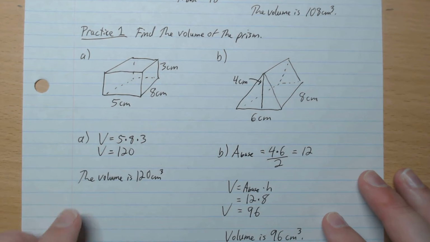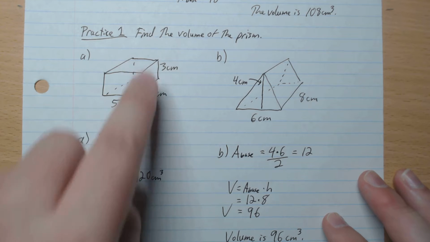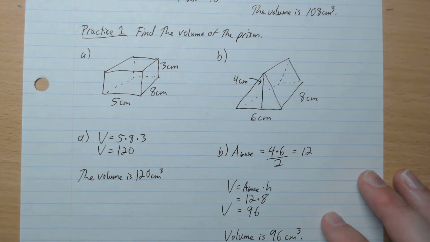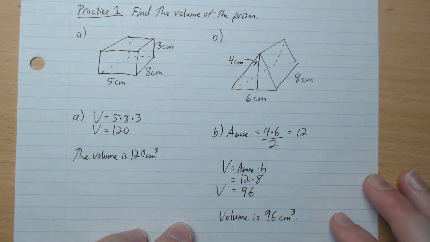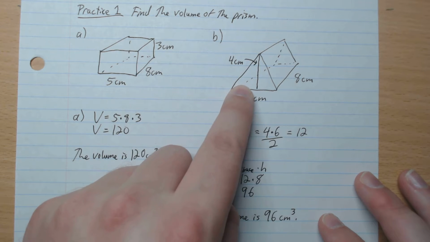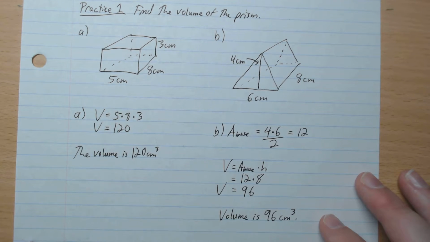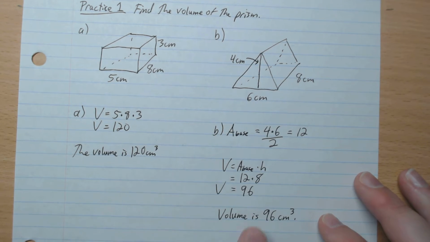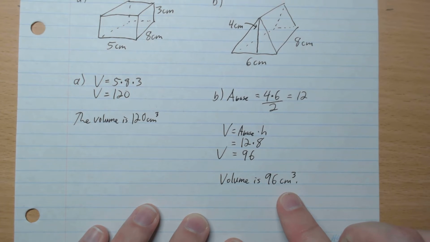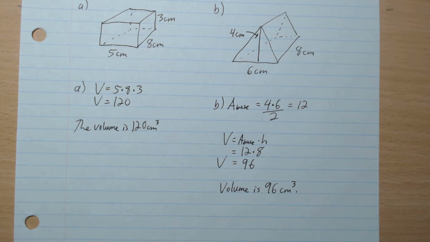Okay, we're back. So base 5 by 8, height is 3, so volume is 120 centimeters cubed. B, 4 times 6 over 2 gives our base, 12. 12 times 8 gives our volume, and so 96 centimeters cubed is our volume.